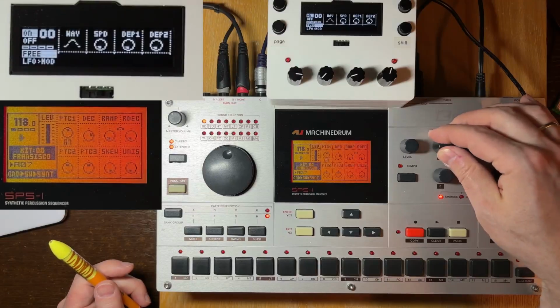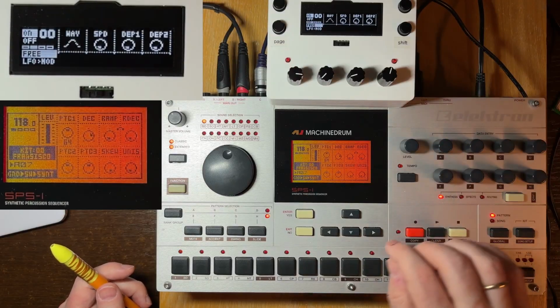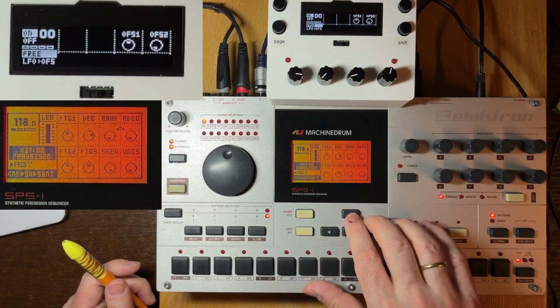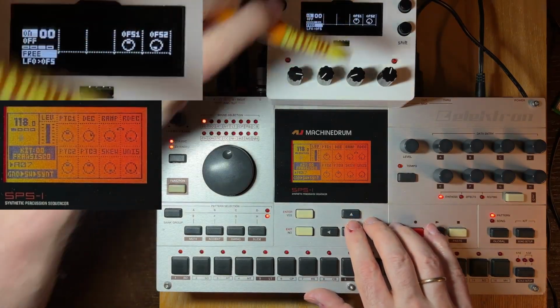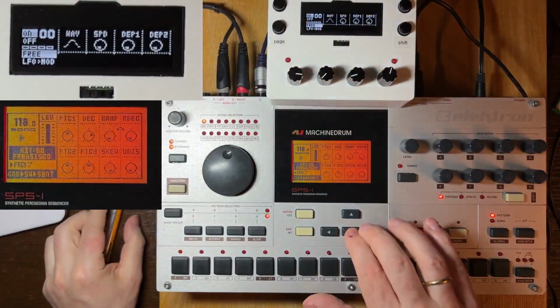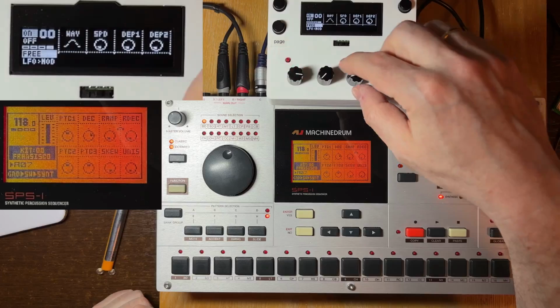Let's set this here to 64. The offset has changed. Okay, right, so this is kind of corresponding, you know, here. And then let's start with this depth.